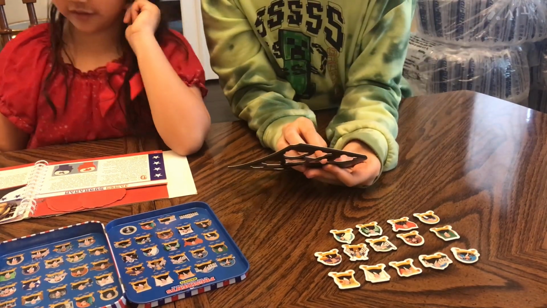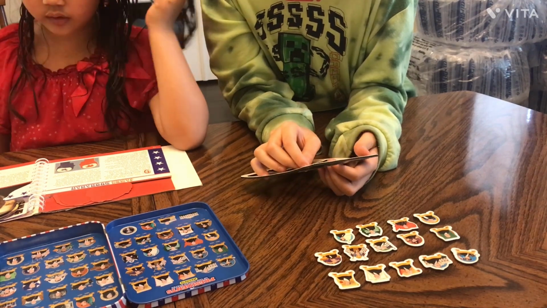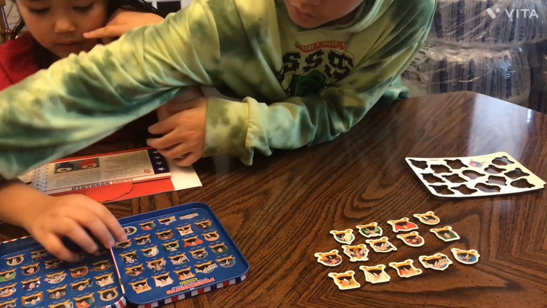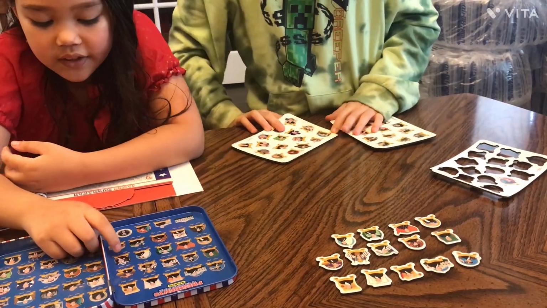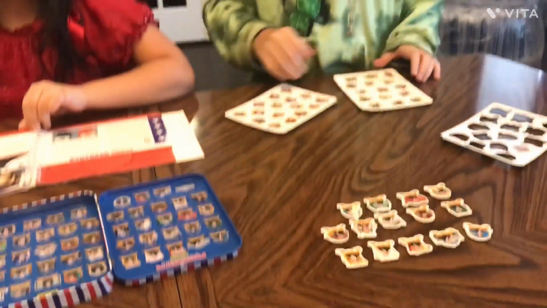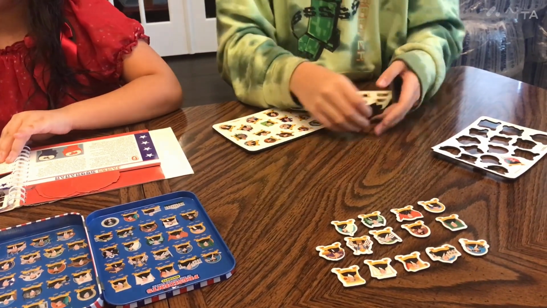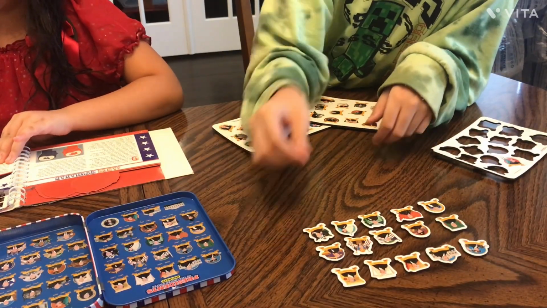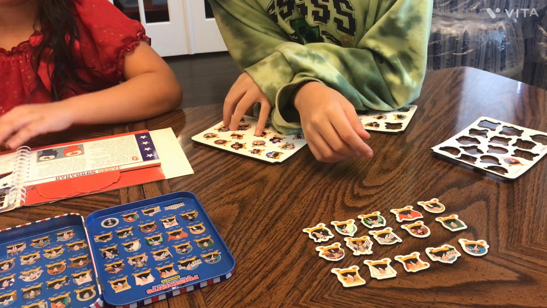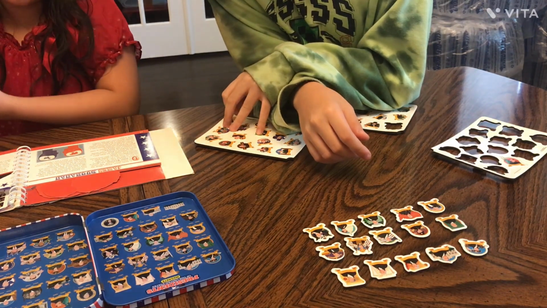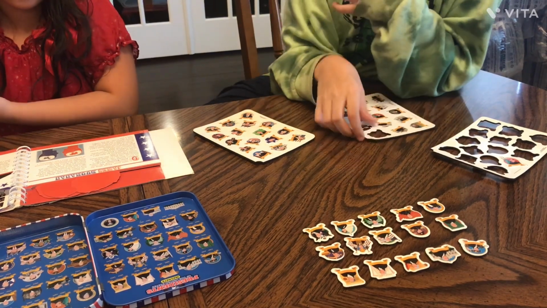Okay, so James Buchanan is number 15. 1857 to 1861. Fun fact, Buchanan was the only U.S. president who never married. Being single, one could say that the White House was his bachelor pad. So he was the only one who didn't marry. I did not know that. So James Buchanan, number 15.